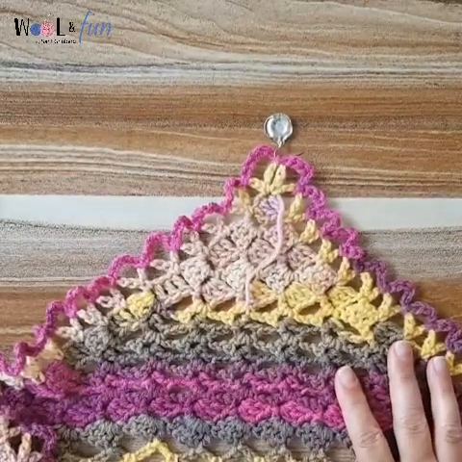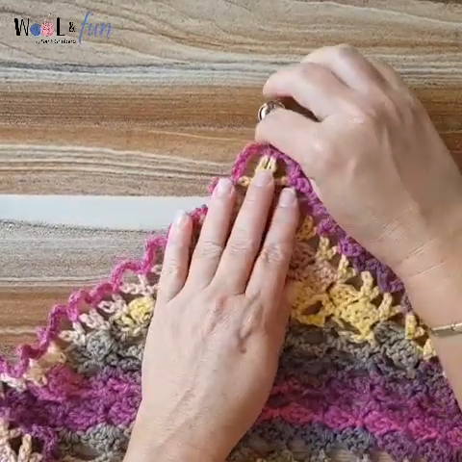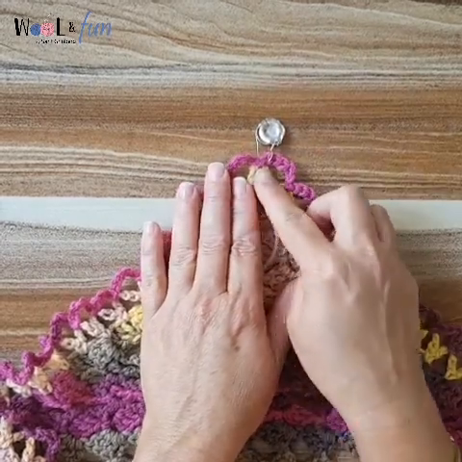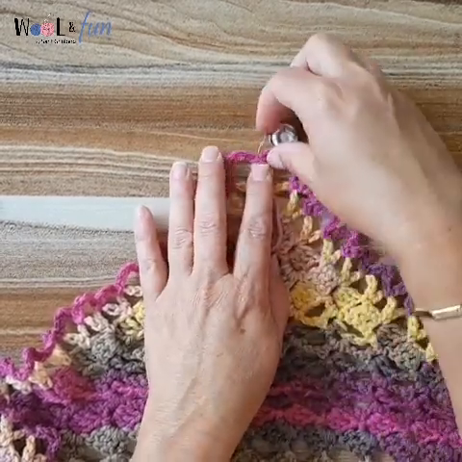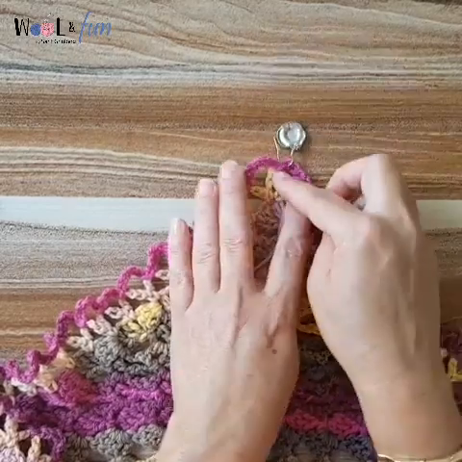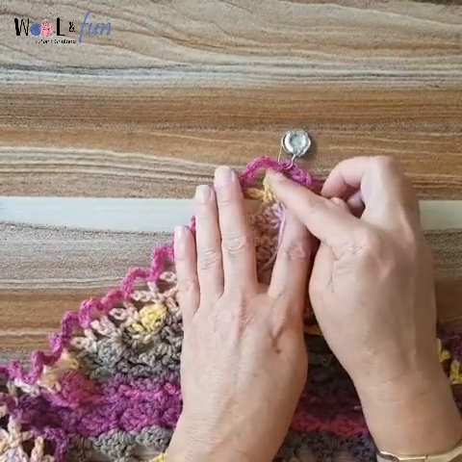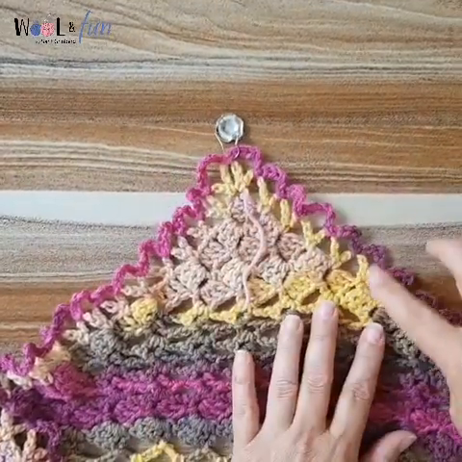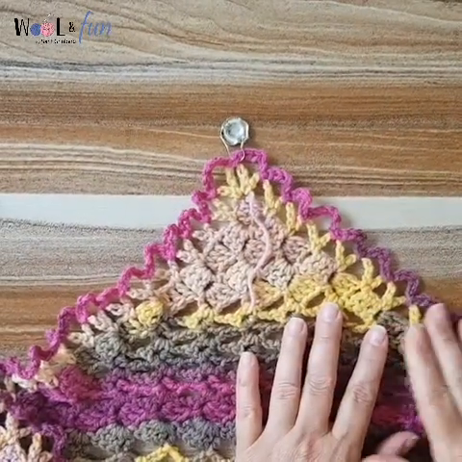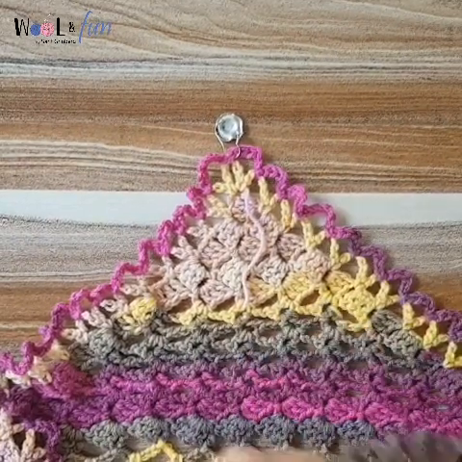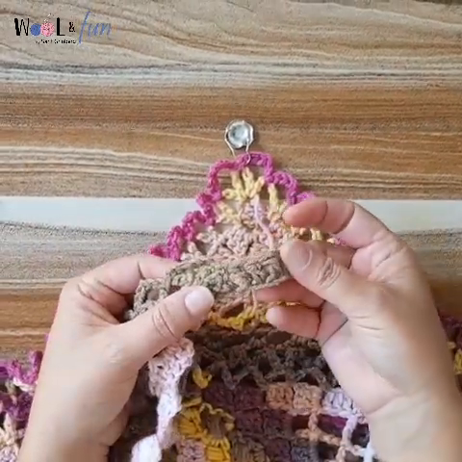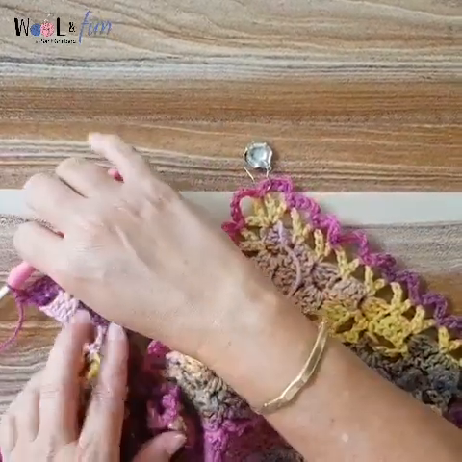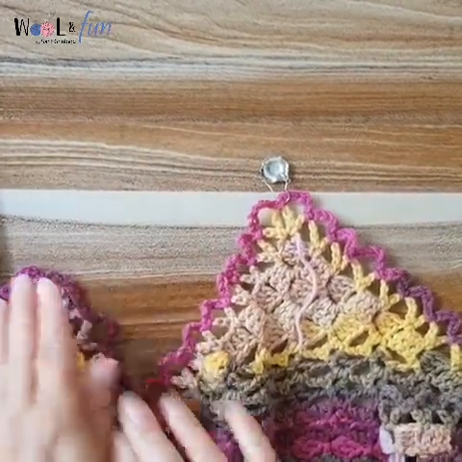So in the end of row 71, we have a corner, a slip stitch corner, which is the slip stitch of the chain square. It was the second chain square row, and we have an increase square in the start of the row and basic square in the end of the row.